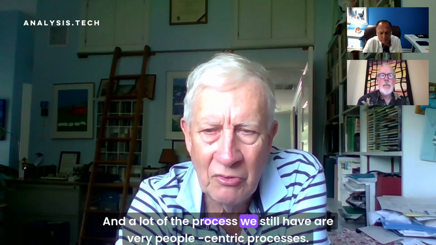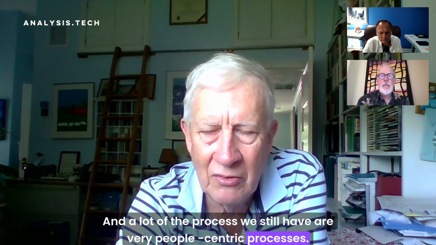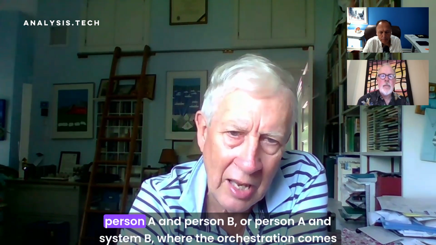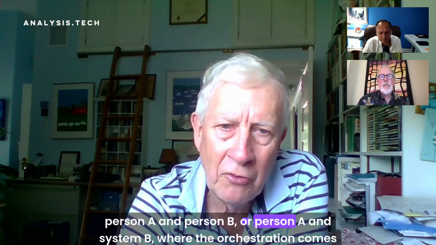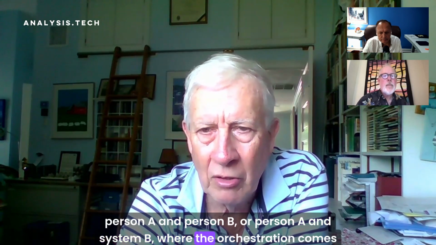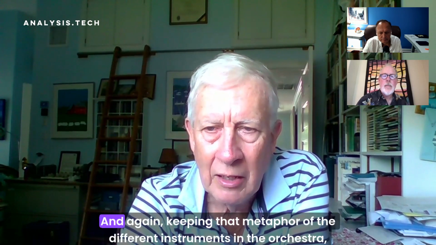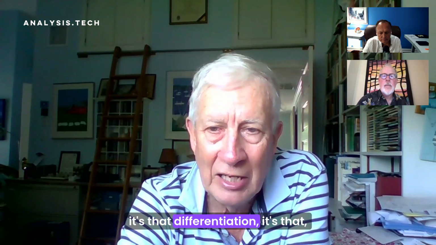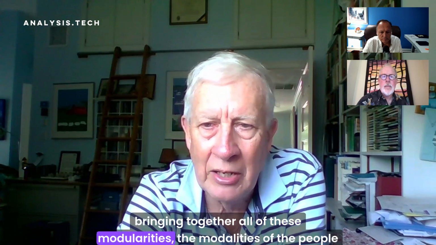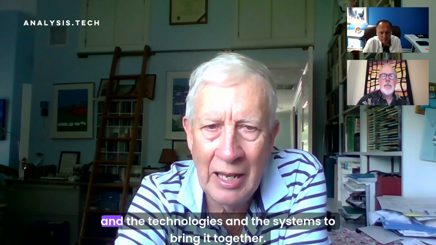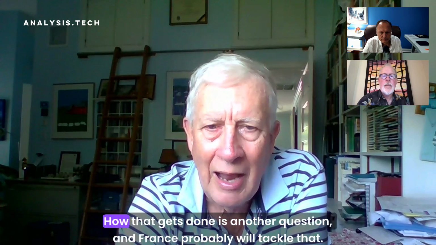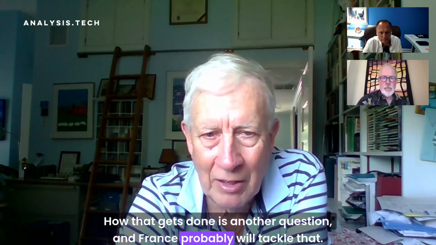A lot of the processes we still have are very people-centric processes. And it's the interaction between the system and the people, or person A and person B, or person A and system B, where the orchestration comes into it. And again, keeping that metaphor of the different instruments in an orchestra, it's that bringing together of all of these modalities of the people and the technologies and the systems. There's a critical need for it. How that gets done is another question, and Francis probably will tackle that.